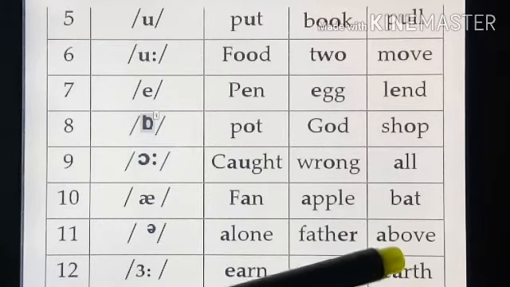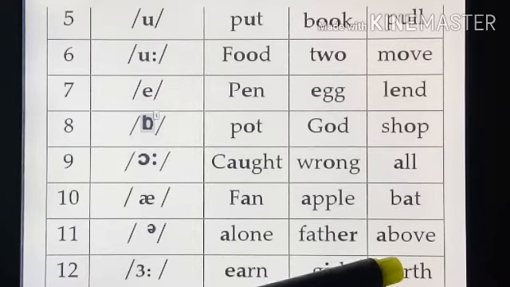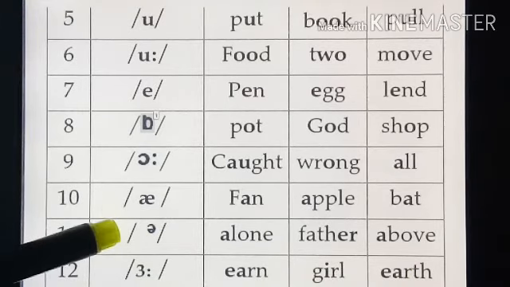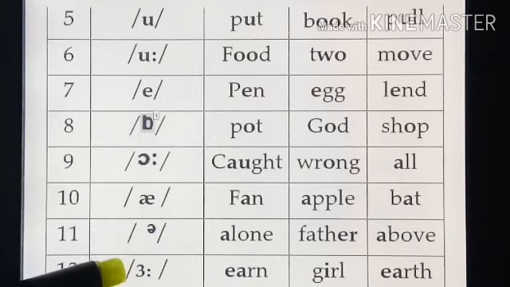Next one, the initial sound is given here, above, like about. Next one is the lengthy sound of this mute sound.